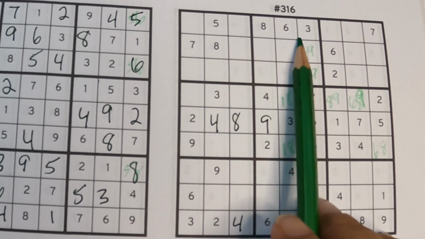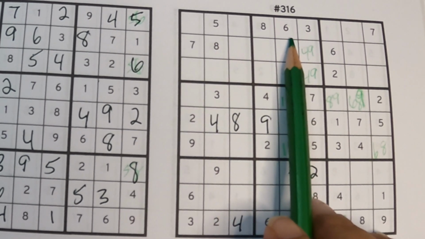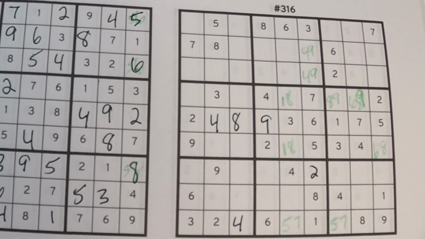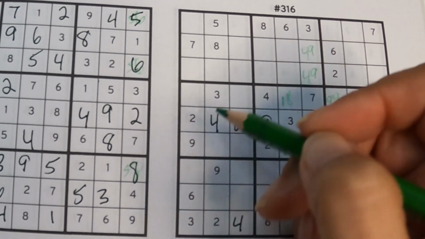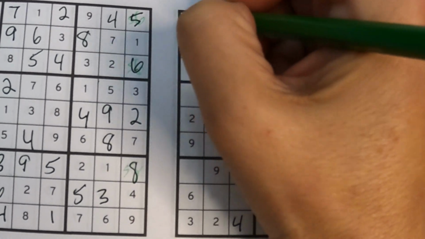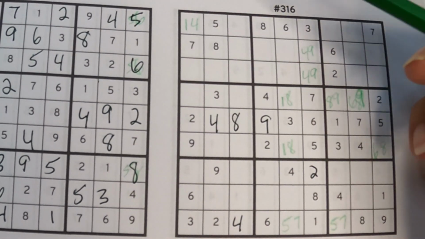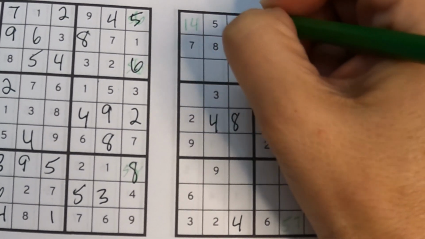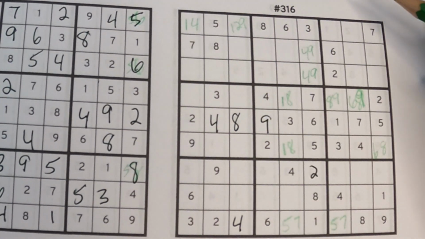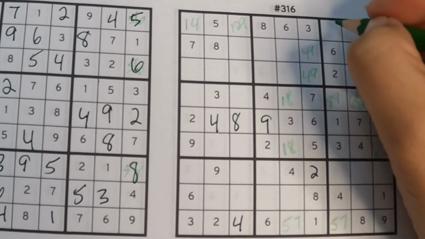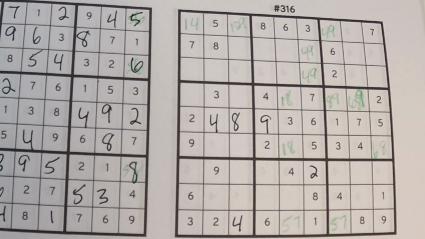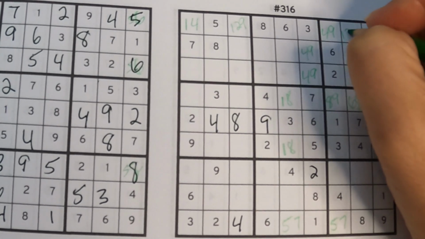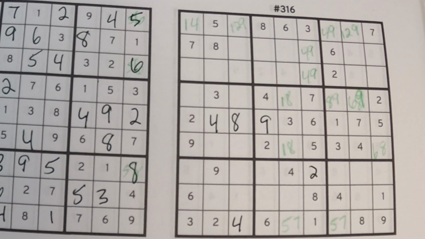If we look at this top row, we're missing 1, 2, 4, and 9. We've got 2 and 9 here, so 1, 4. 4 here, so 1, 2, 9. 1 and 2 here, so 4, 9. 4 here, so 1, 2, 9.